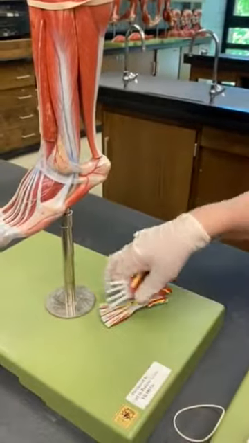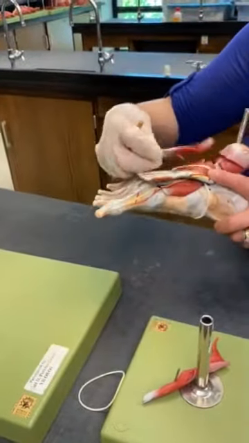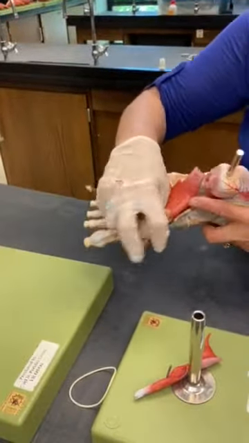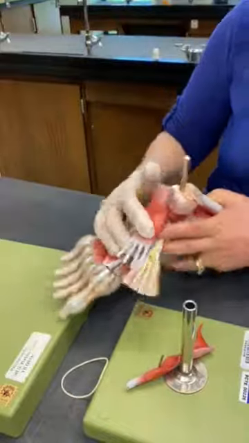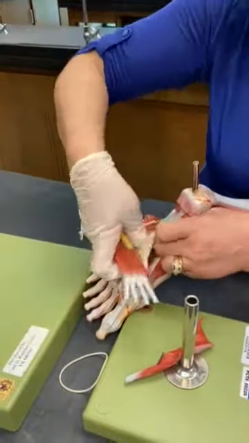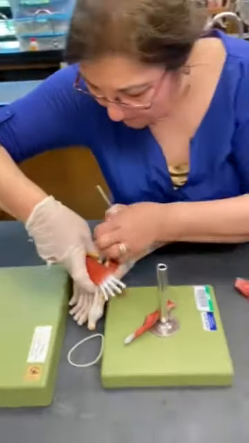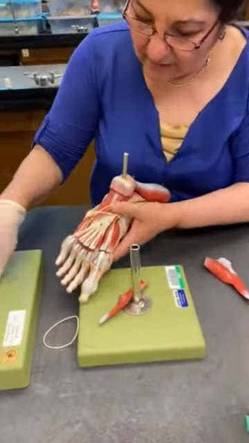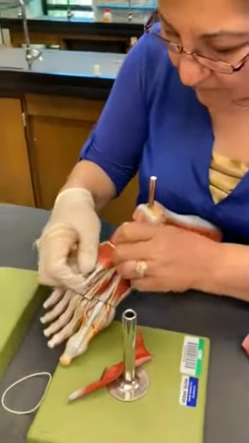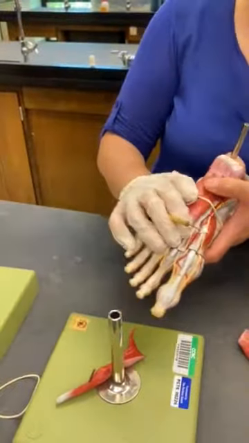I took it that this muscle is going to be like this, but this is the flexor digitorum longus, this one, flexor digitorum brevis, this muscle. Let me put that together. Okay, this muscle is going to be flexor digitorum brevis.